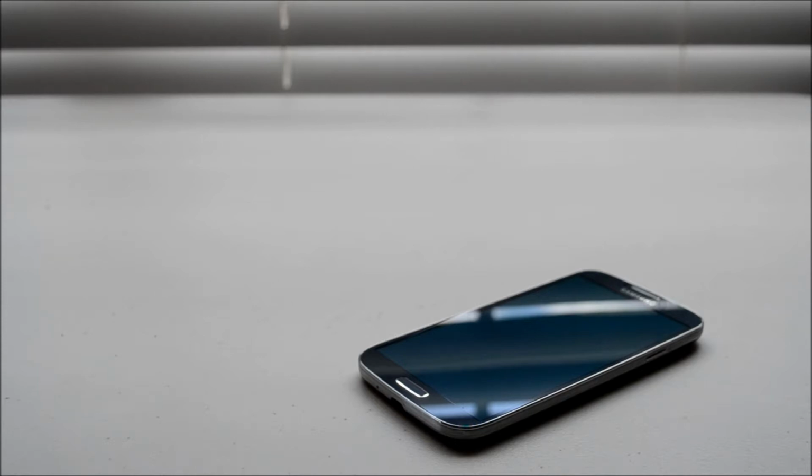But also, when you have Android 4.3, not all of the apps that you want are compatible with Android 4.3 just yet. So that's one thing to consider. So like I said, this one's based off 4.2.2, and let's go ahead and take a look at it.